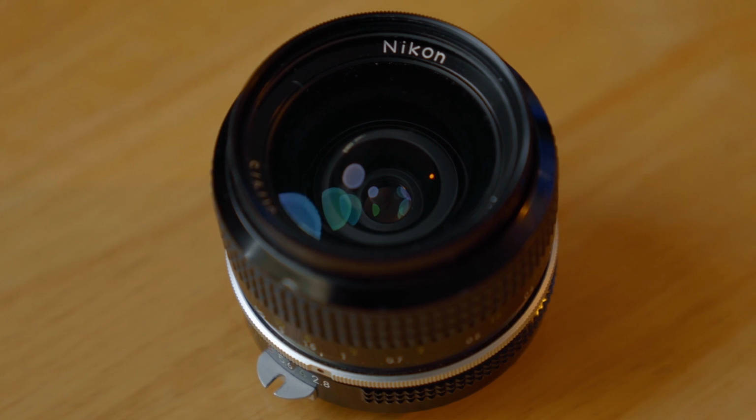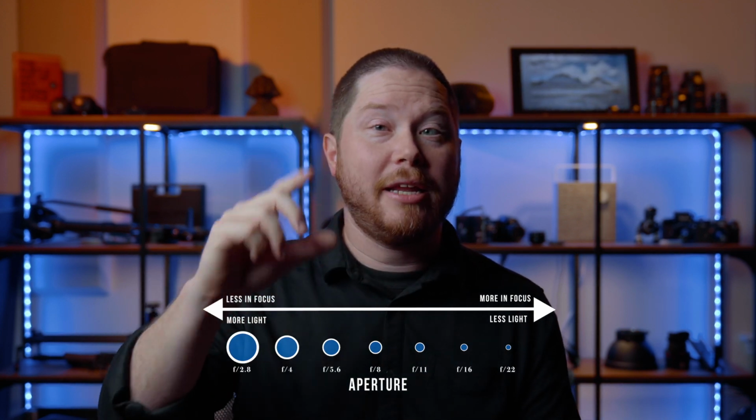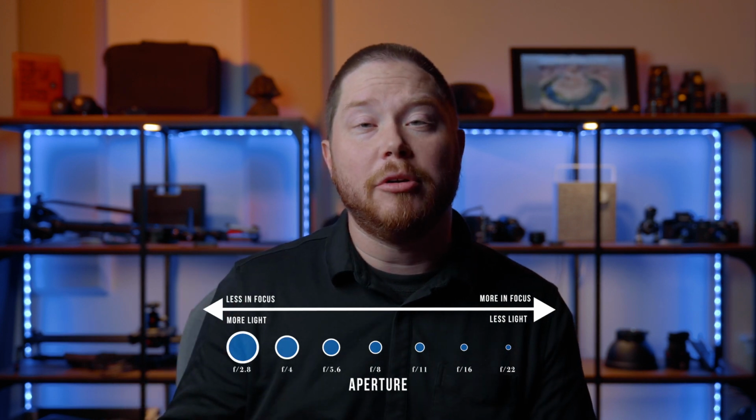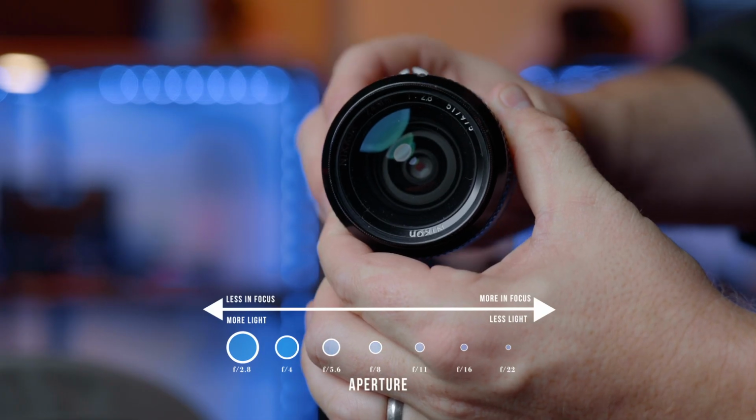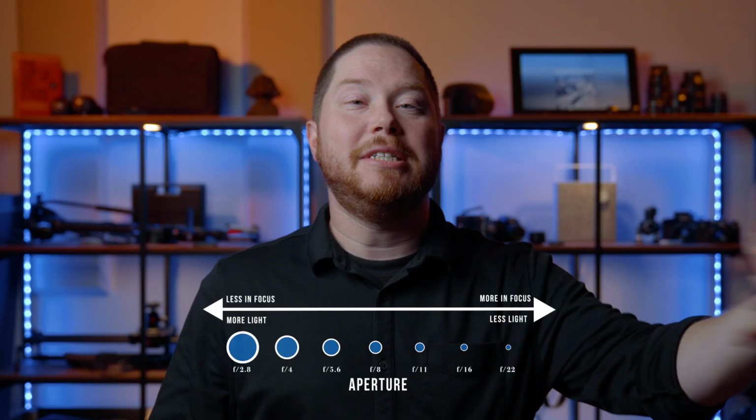So next we're going to talk about aperture, and I'll show that here with this older manual lens. Now aperture is essentially the pupil or the iris of the camera. Just like your pupil that opens to let more light in, the aperture on your lens works the exact same way. As you lower the aperture number, the wider the aperture gets to let in more light. But on the opposite end, the more you will get in focus, a deeper depth of field.